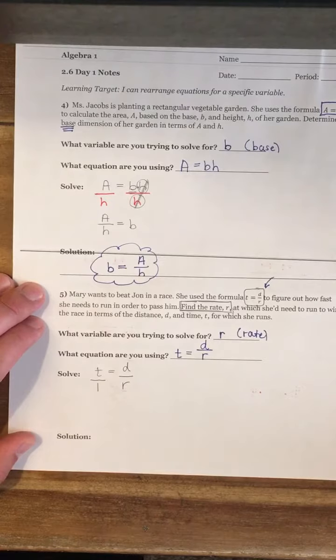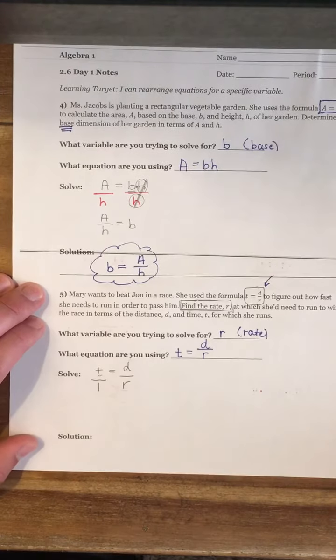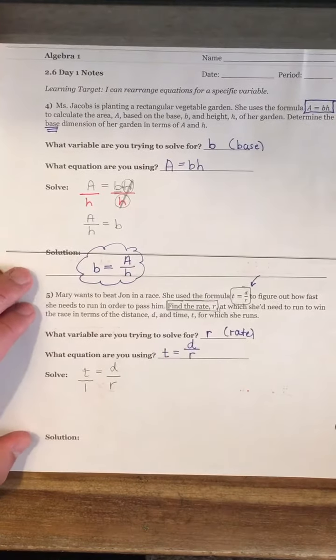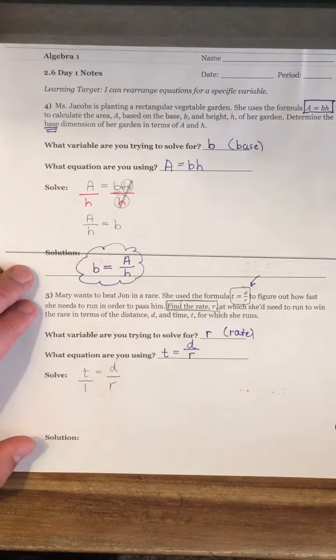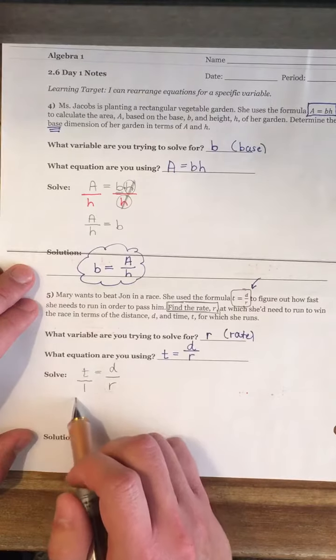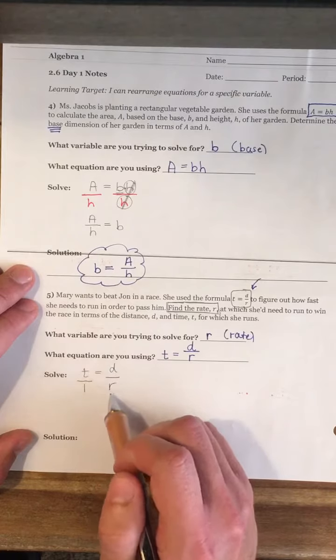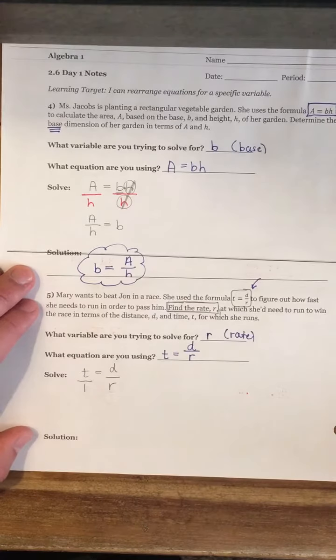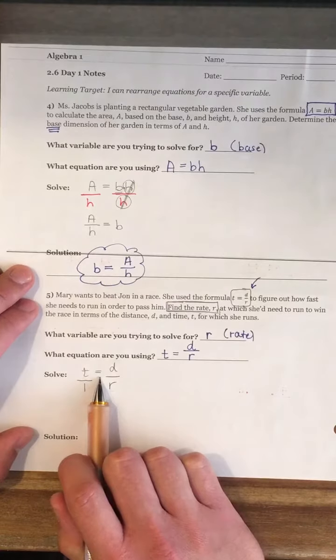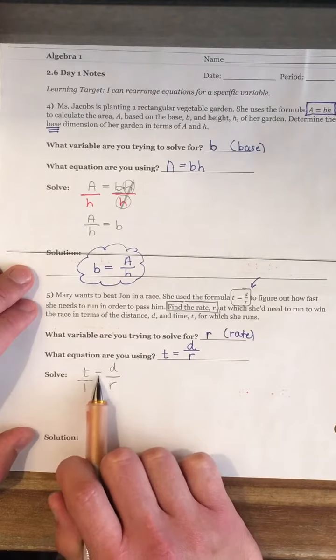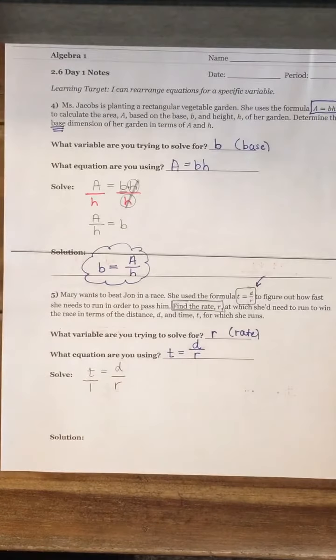I have transformed this equation such that both sides are nothing but fractions. And the reason this is wonderful is because everyone's doing really well with ratios and proportions. So now I have a ratio, t over 1 on the left-hand side, and a ratio of d over r on the right-hand side, with an equal sign in the middle. These ratios are essentially proportional, so I can use cross multiplication in order to solve.